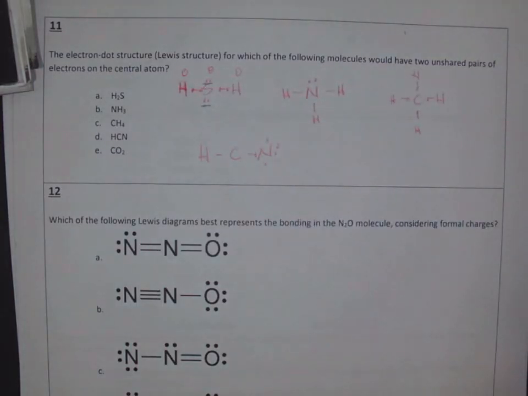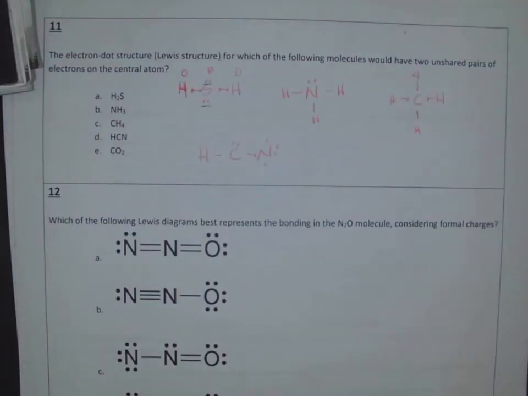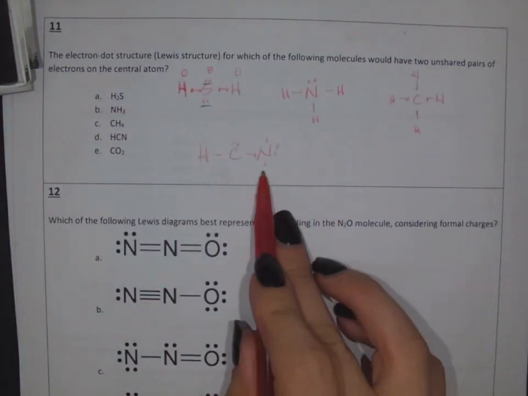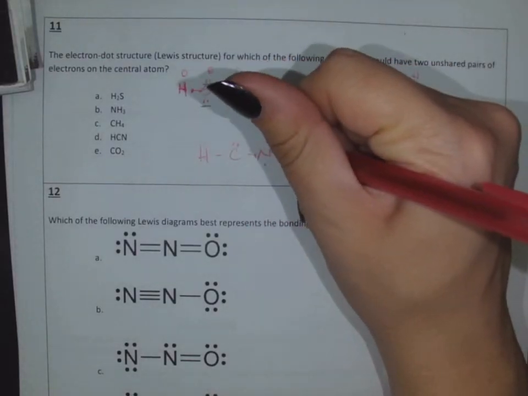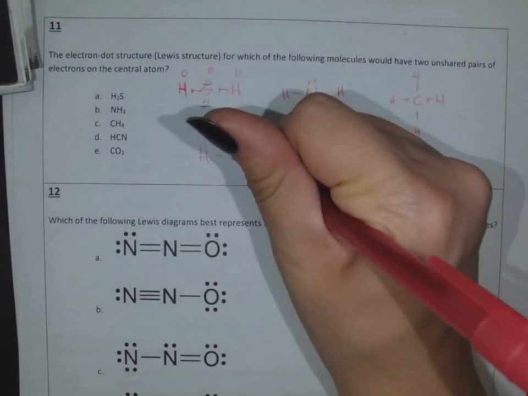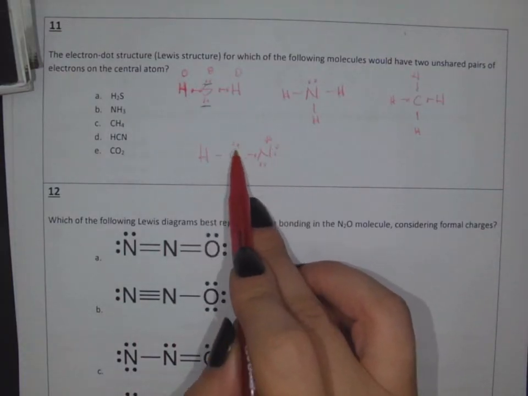Okay. Carbon has 4. 1, 2, 3, 4. Now, normally I'd start by pairing them like this, but I guess I could partner those guys. 1, 2, 3, 4, 5. 1, 2, 3, 4.